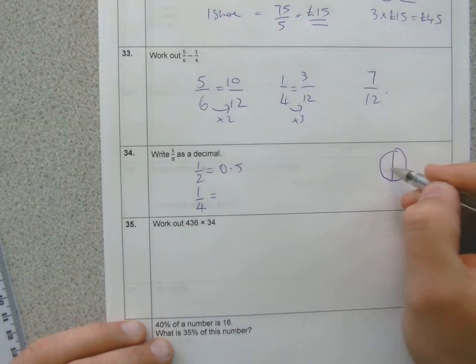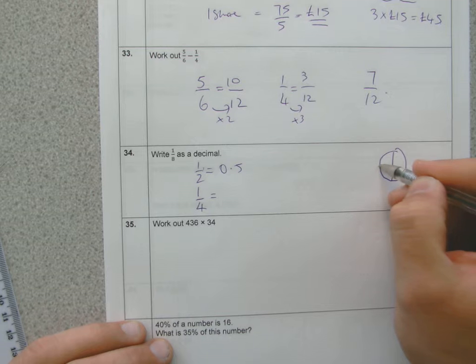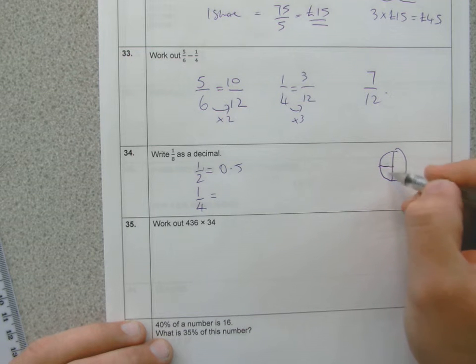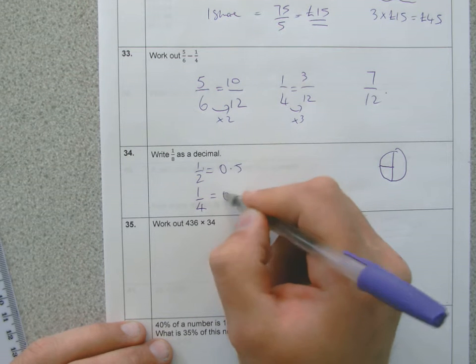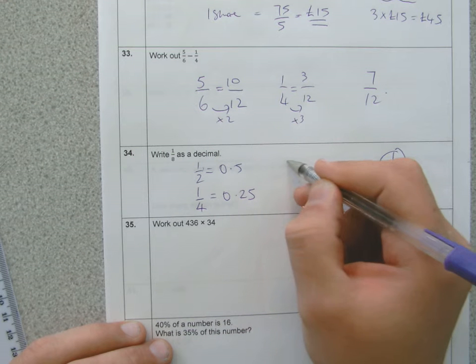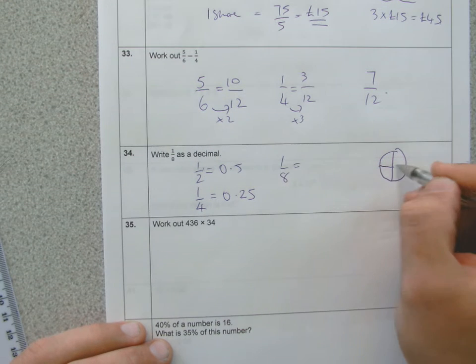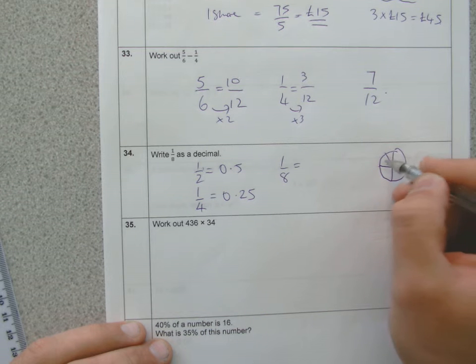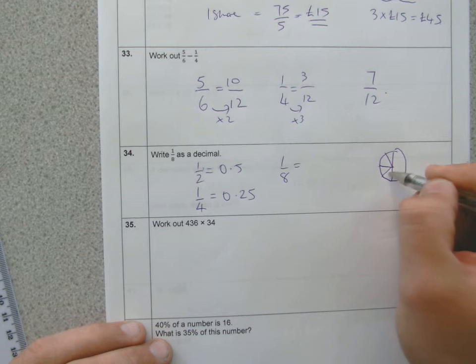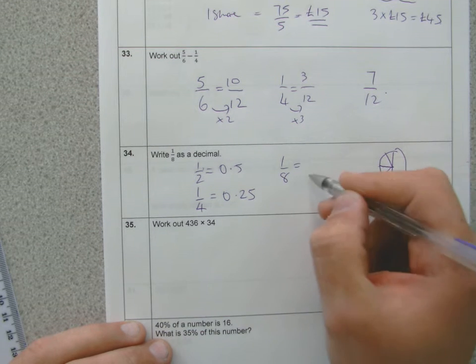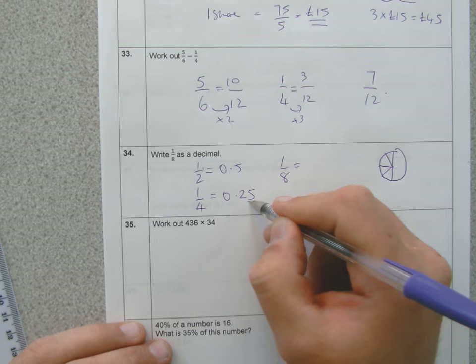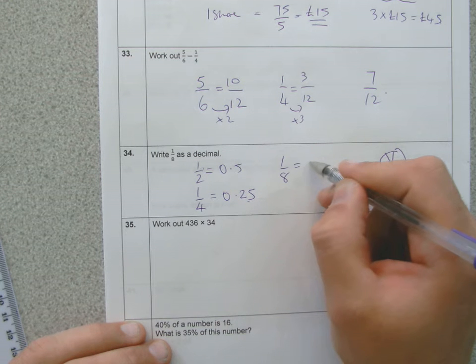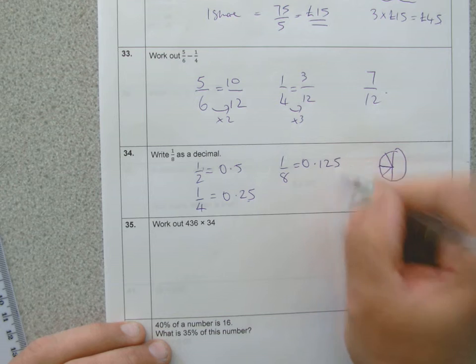Now that's a half, isn't it? Now if I halve a half, you end up with a quarter, don't you? And of course, half is 0.5, so half of that is 0.25. The point I'm trying to make is that an eighth is half of a quarter. So you cut that quarter in half as well. You've got half a quarter, and so you need to halve this, and half of 25 is 12.5, so half of 0.25 is going to be 0.125.